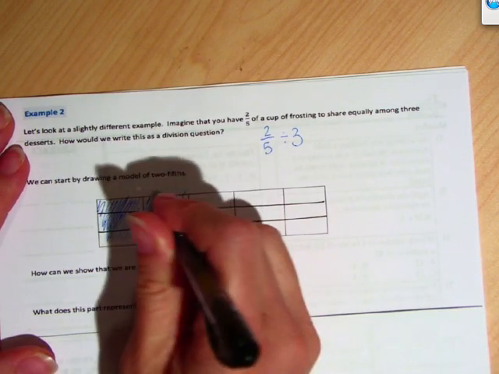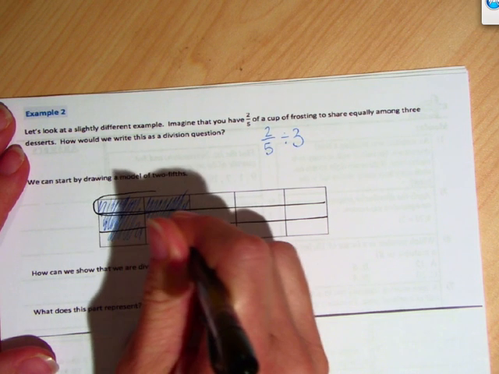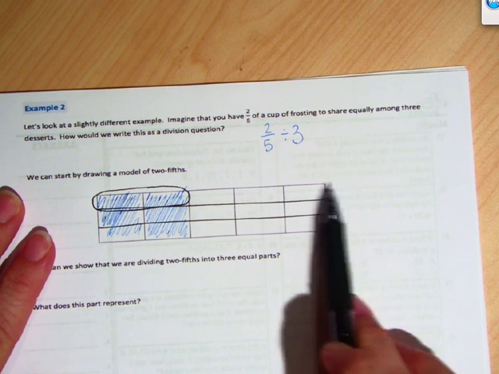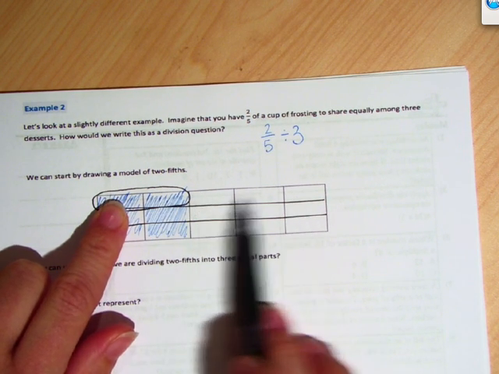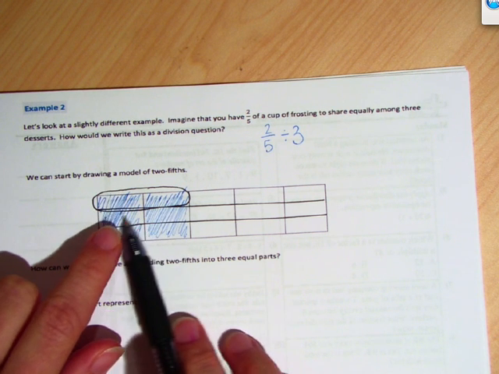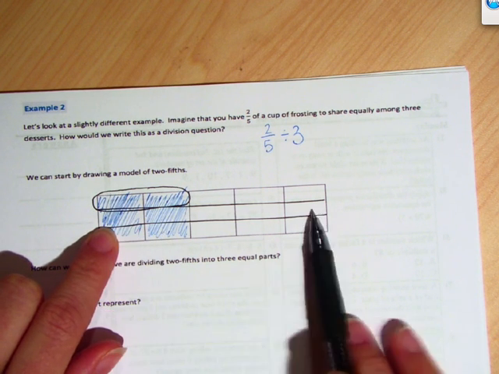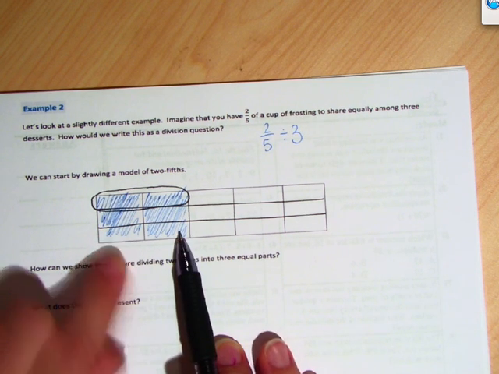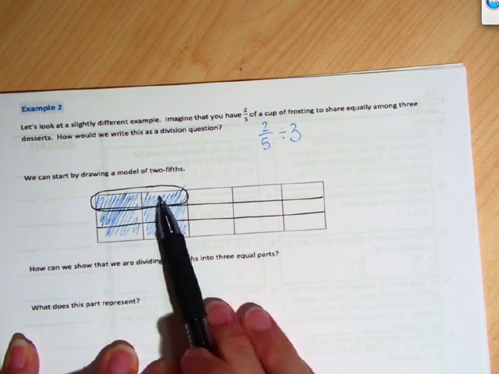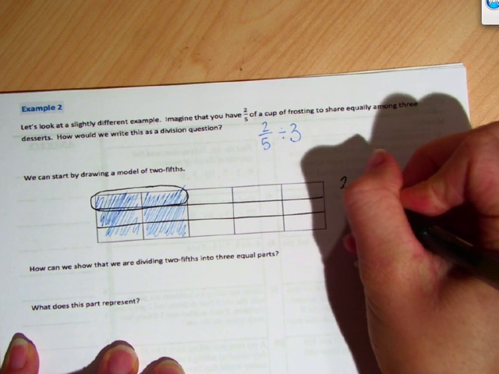I want to know, what does this part represent? Well, that part shows me how much the first cake gets. This first cake is right here, and it gets this much frosting. Now that doesn't mean that this part's going to be empty, it just gets this much frosting. The second column, or the second row here, I guess, it is a row, gets this much, and the third row gets this much.